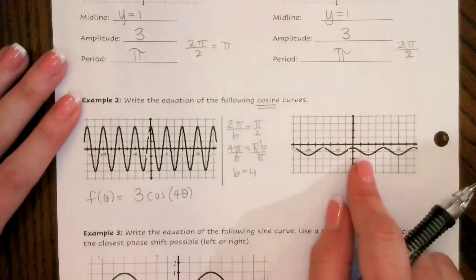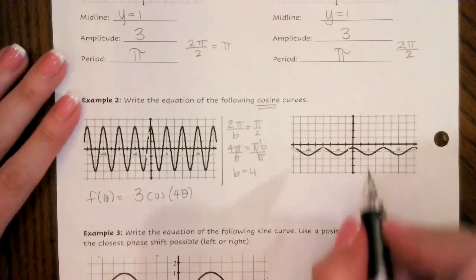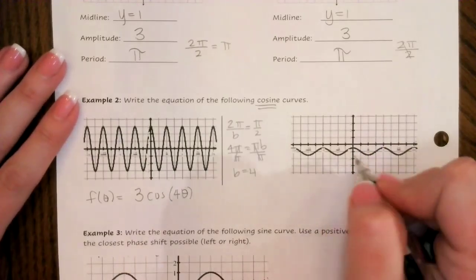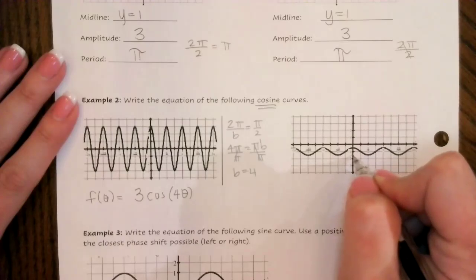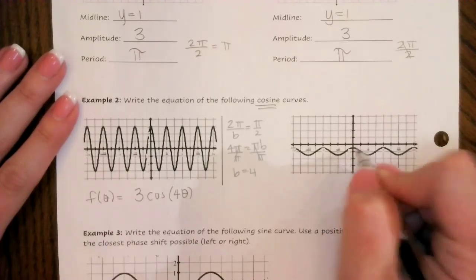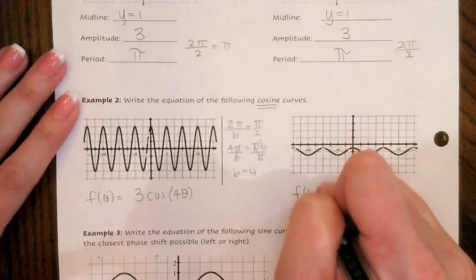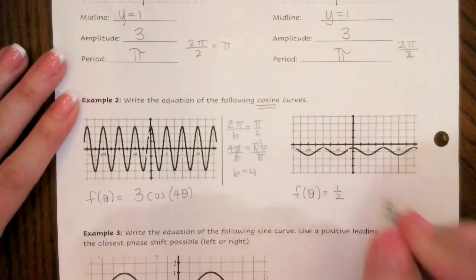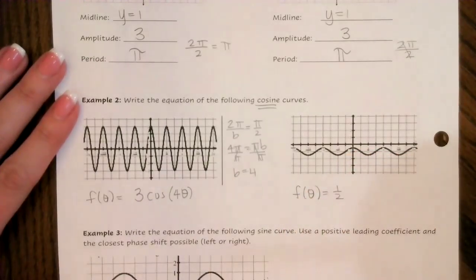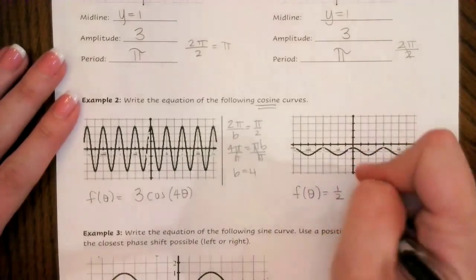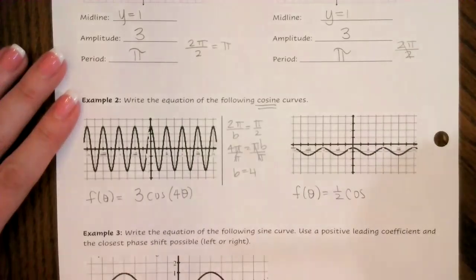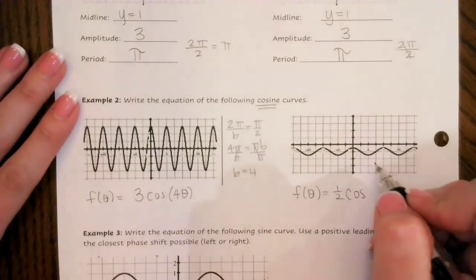Let's try that again right here. In this case, this has only 1 unit from the bottom to the top. So our amplitude is 1/2 because it's 1 unit the entire thing. So half from the middle up, half from the middle down. Again, we're doing the cosine graph, so I'm going to have a cosine there. We have to look at the period.